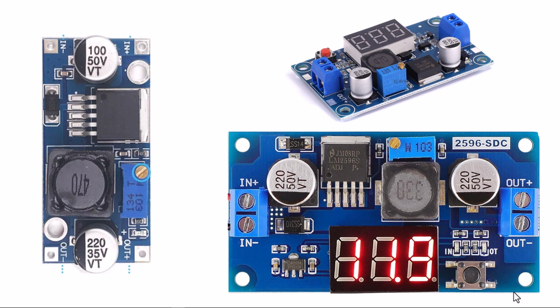Something to note, the upper expensive one, the two of these have terminal blocks. The upper one has little solder pads next to the 4 in and out terminals. You can solder wires to those. The bottom one does not.